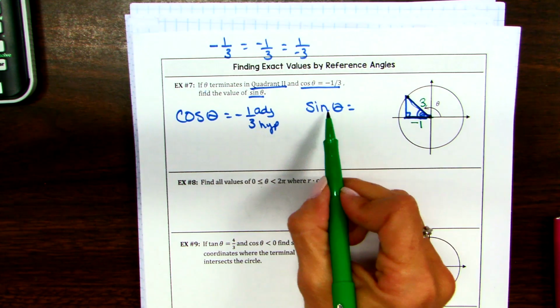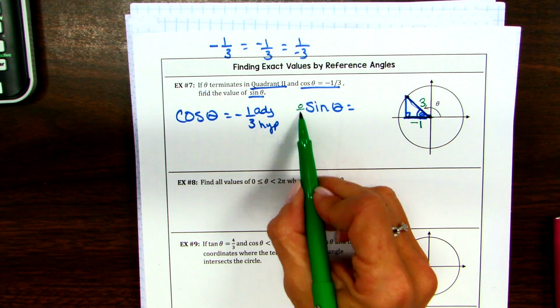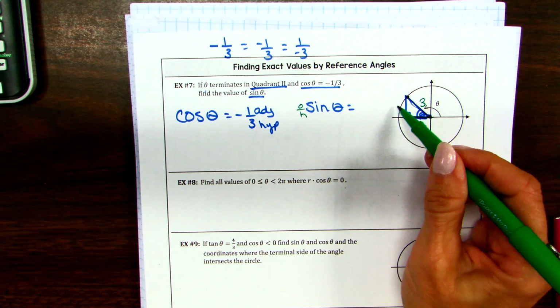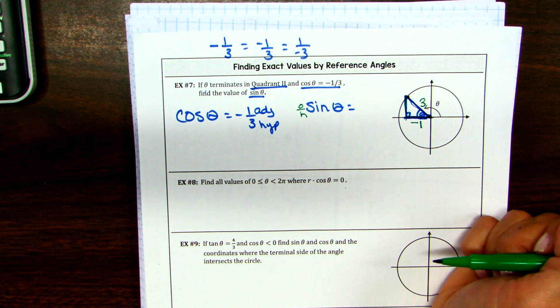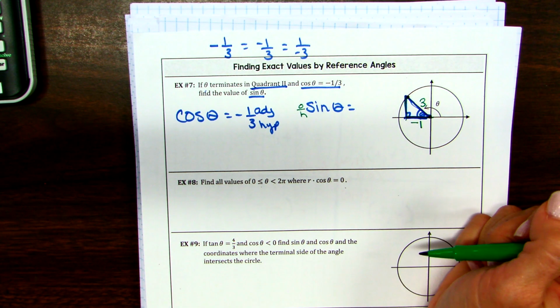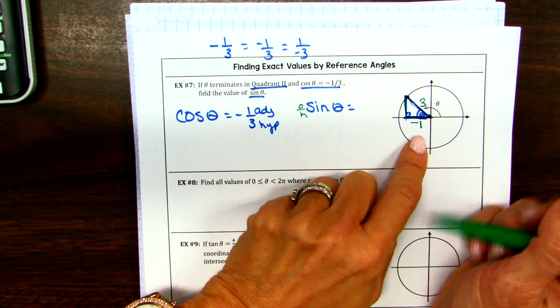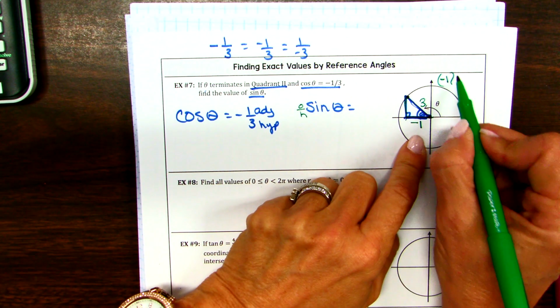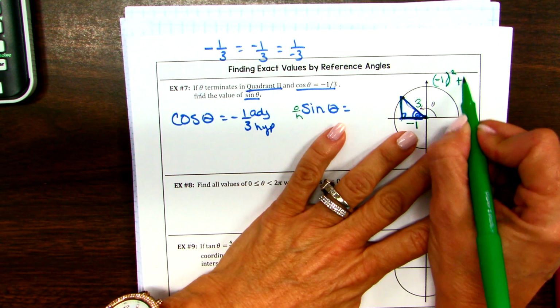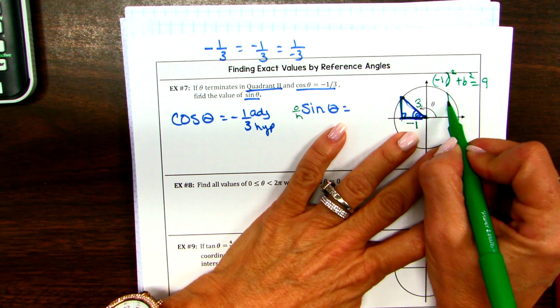Okay, if I need sine, that's opposite over hypotenuse. I need my opposite side. This is my opposite side. So I'm going to use my good old handy Pythagorean theorem. Show as much or as little work as you want. We did so many of them yesterday. A squared, plus b squared equals c squared. That's 1.